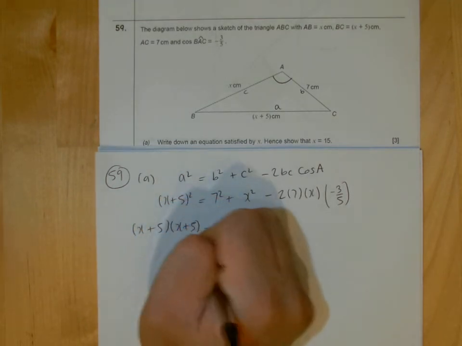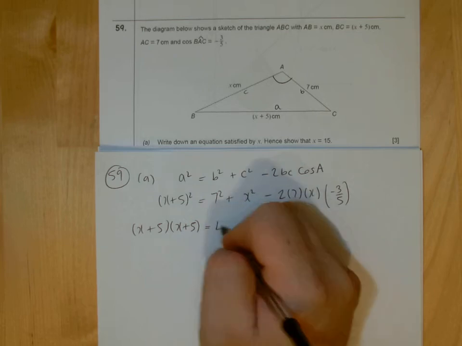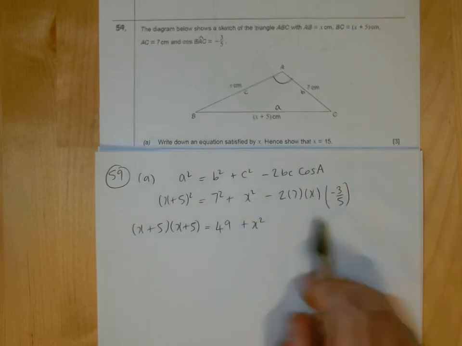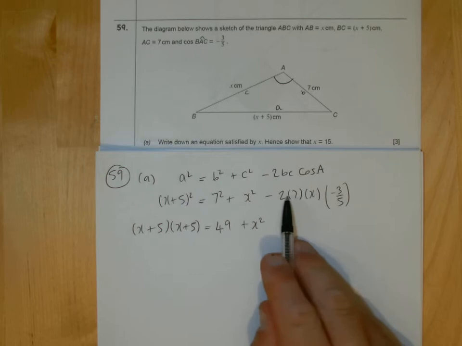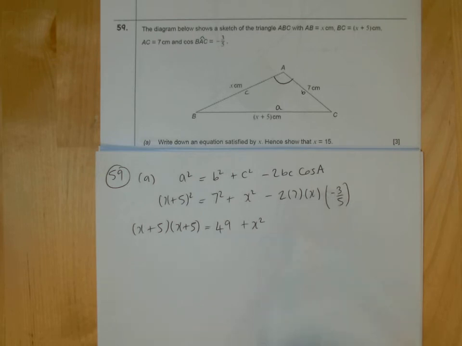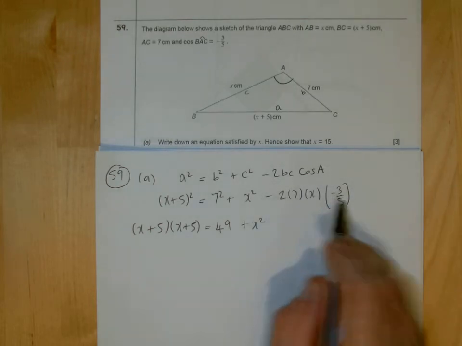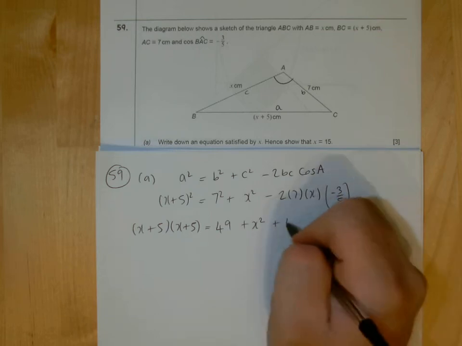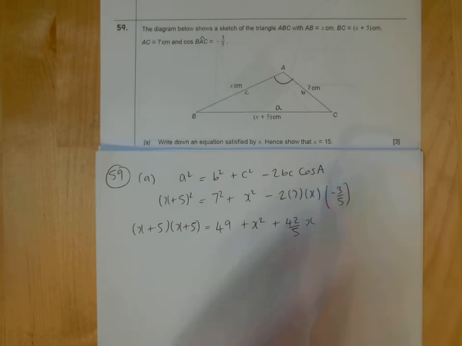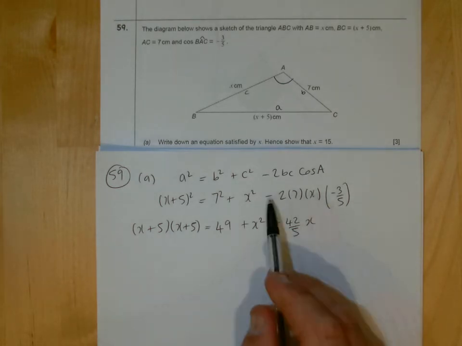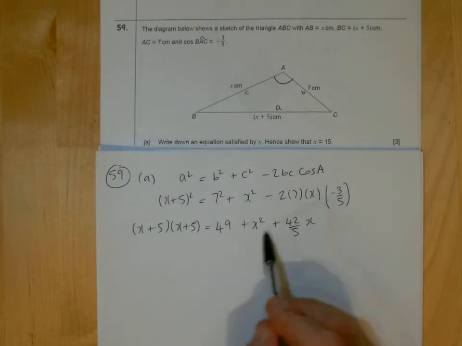Let's expand that double bracket. That's going to be 49, that's going to be x squared. And here, what I would do is multiply these together. So 2 times 7 times minus 3 over 5 comes out to be 42 over 5. And a minus of course makes a plus, so it'll be plus 42 over 5x. Don't forget the minus and the minus make a plus, of course.